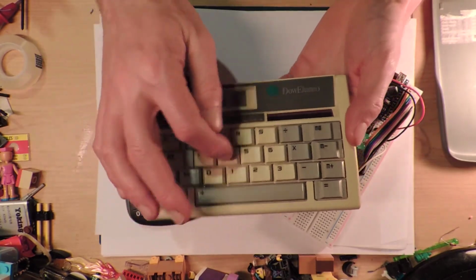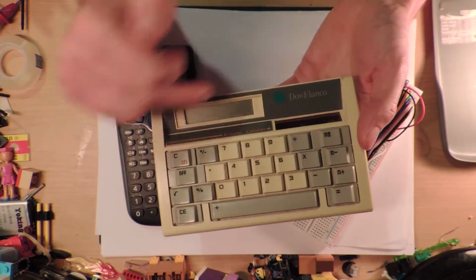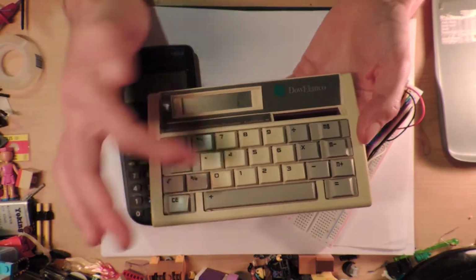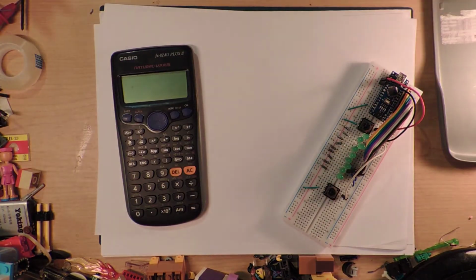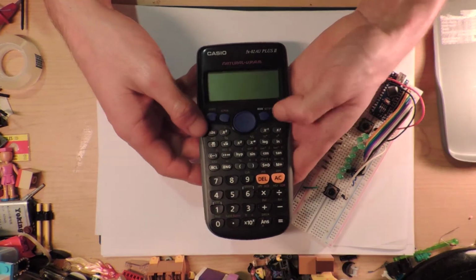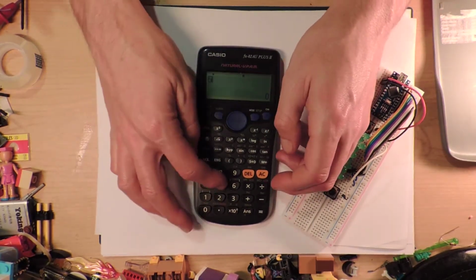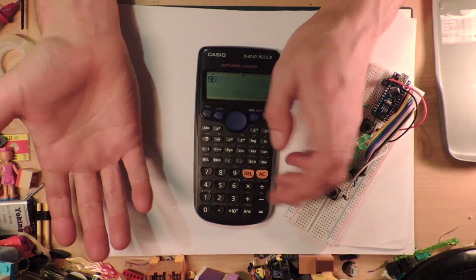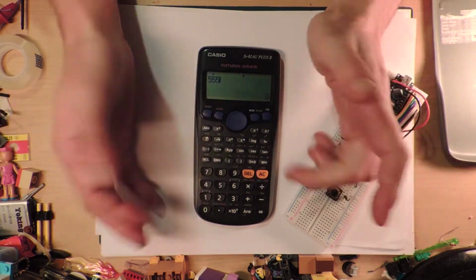But they only have simple functions, and when you made a mistake, you have to just clear the whole thing and start again. But then calculators got a little bit fancier, and they got a delete button. So if you turn this one on, you can put some numbers in, and then you can press delete, and they go away.